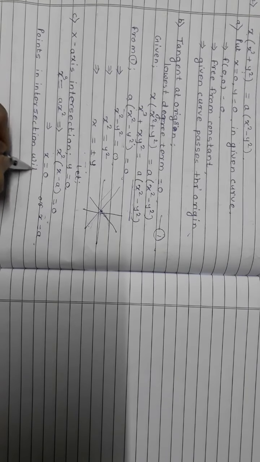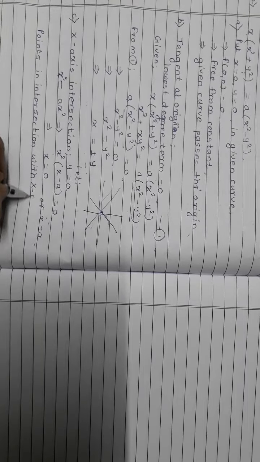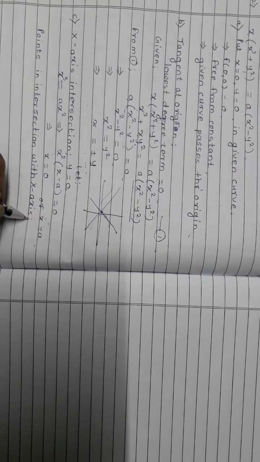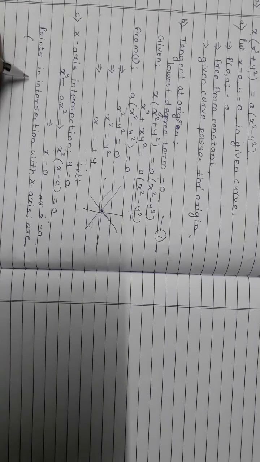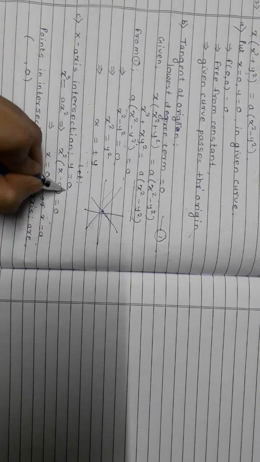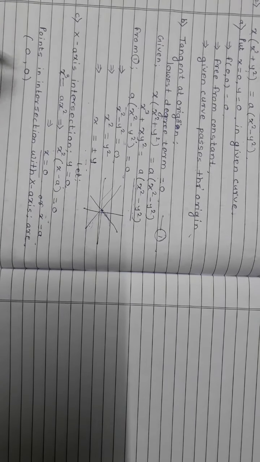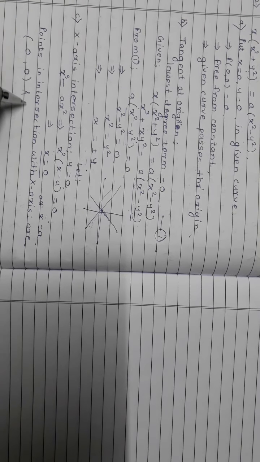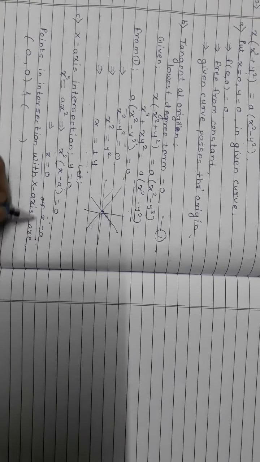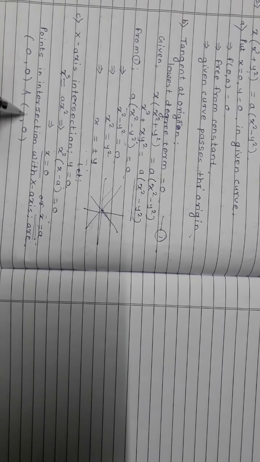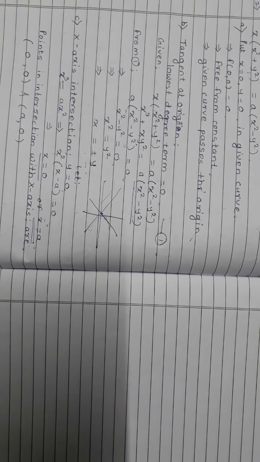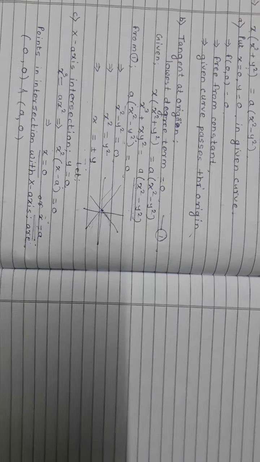With x-axis, we are getting 2 points. When you are substituting y is equal to 0, first point is x is 0. And what is the second point? When you are substituting y is 0, the second point is x is equal to a. So I am getting these 2 points here, right?